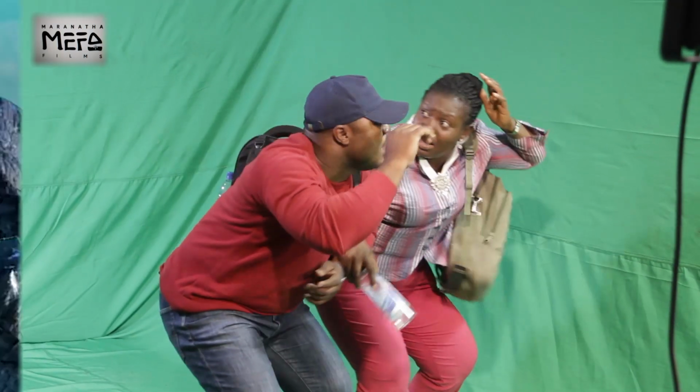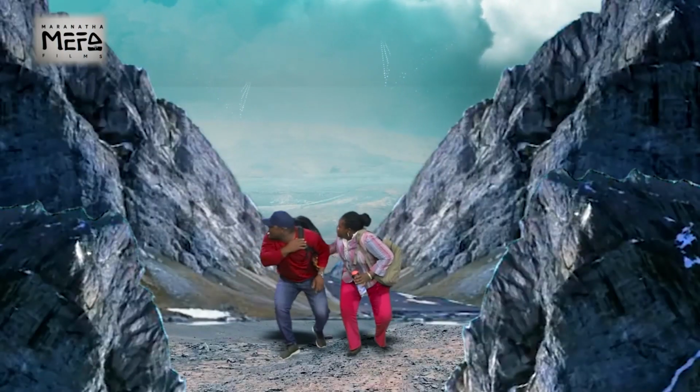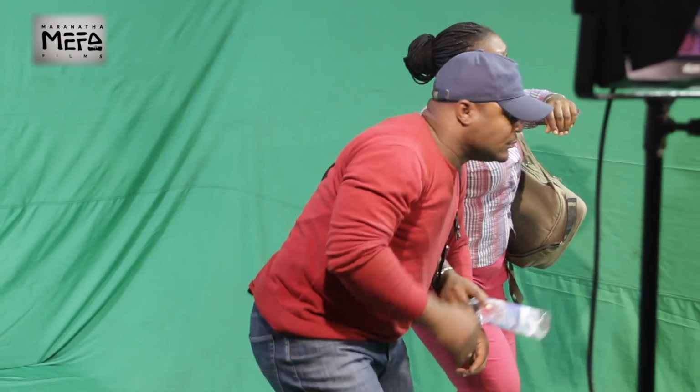When you are shooting Chroma, what you are actually doing is to separate the background from the foreground and the foreground from the subject. Separate the background from the subject and as well separate the foreground from the subject.